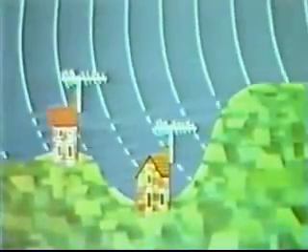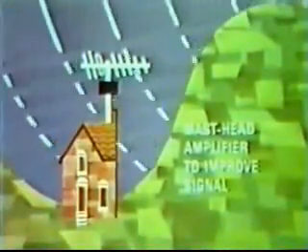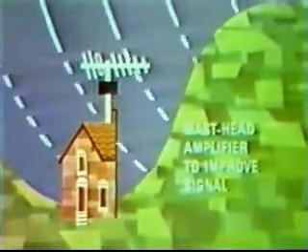Aerial systems lead us into the effects of an insufficient signal. A noisy picture can be symptomatic of either a poor aerial installation or an area of low field strength. From insufficient signal, we move to incorrect bandwidth.